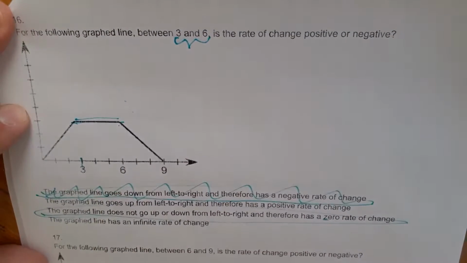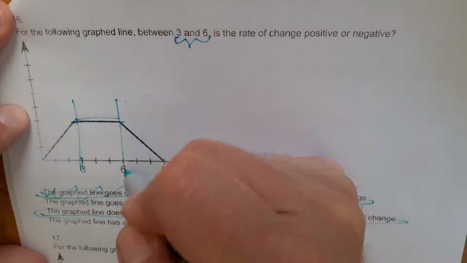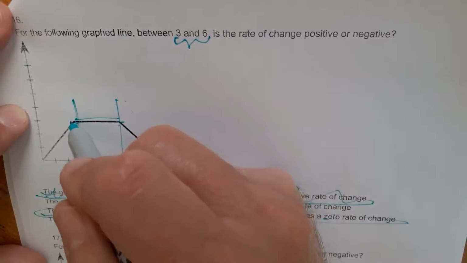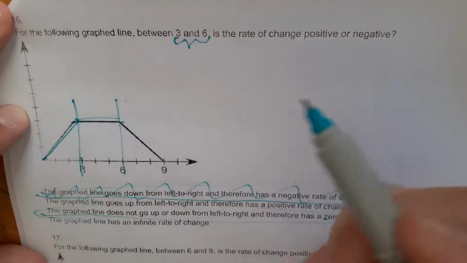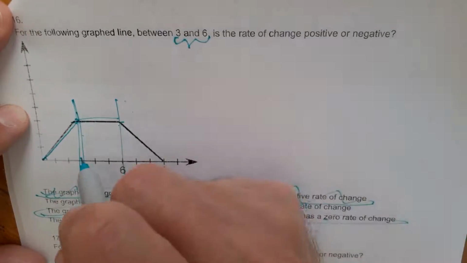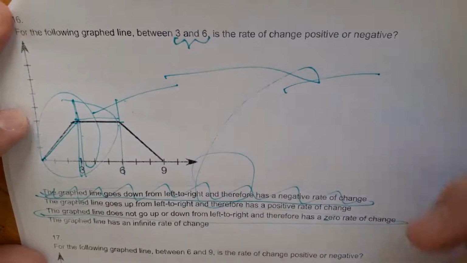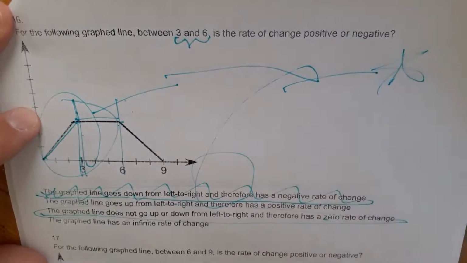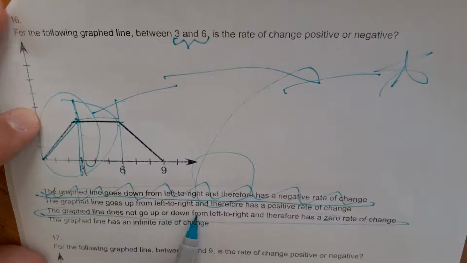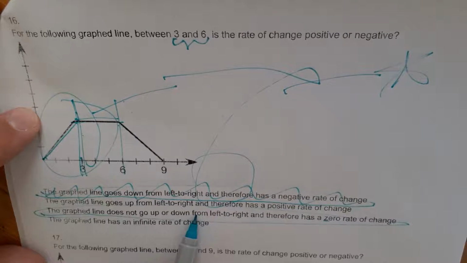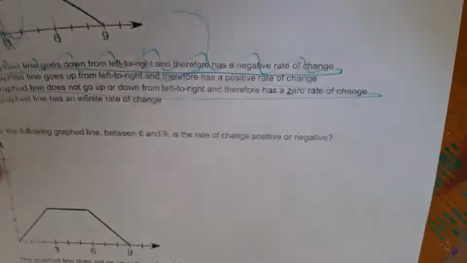Okay, that's what they're asking for right here and here. And it looks like this doesn't line up perfectly. I'd like it if this lined up right there perfectly. I might go back and look at this, okay? But this is a 0 rate of change. It is neither up nor down. It is flat on the graph.